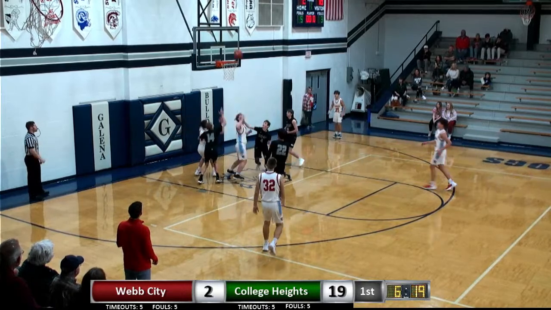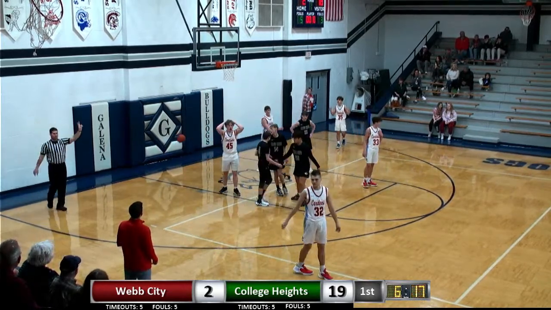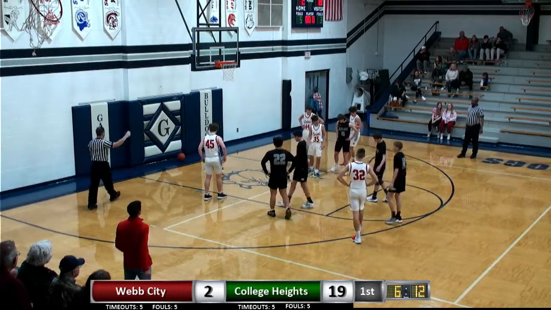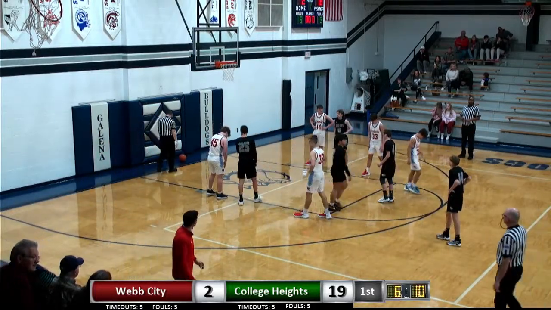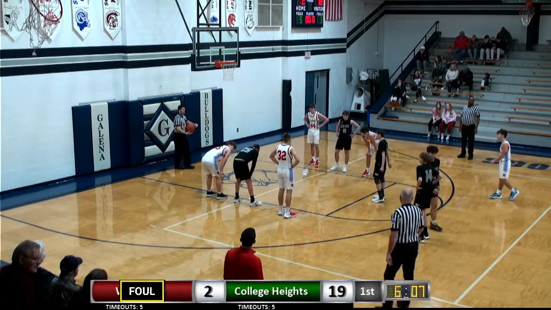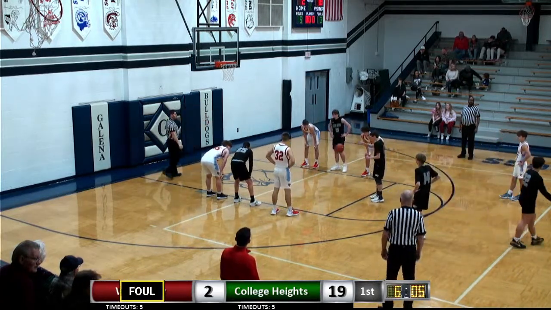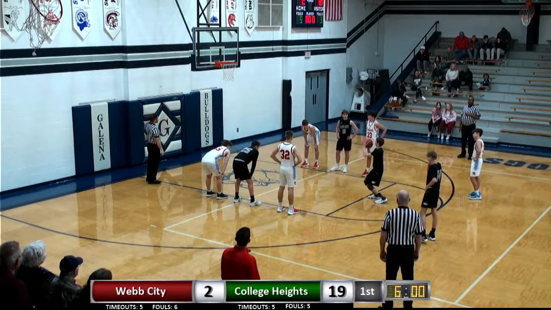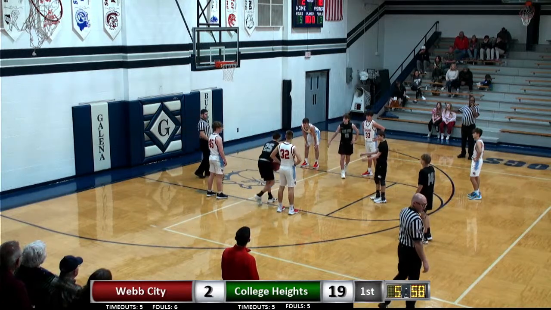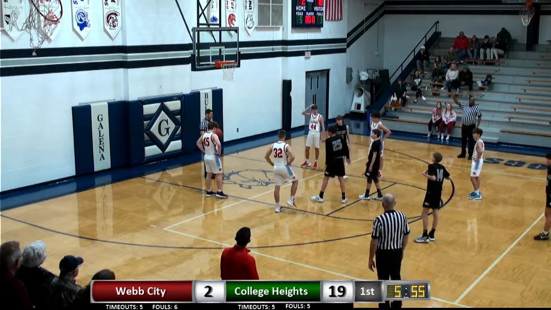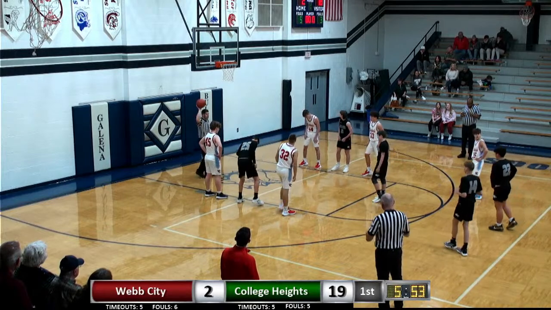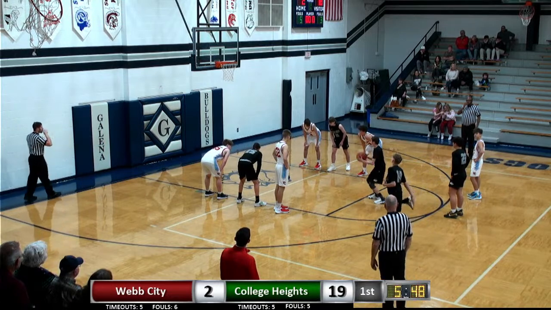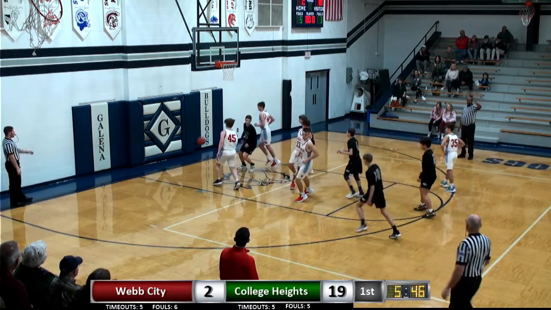Schumacher deflects it as he went up. 45 got called for the foul. Not sure about that, but we'll take it. Schumacher will go to the line to shoot 2 free throws. Schumacher short on the first. Gets the second one to go.